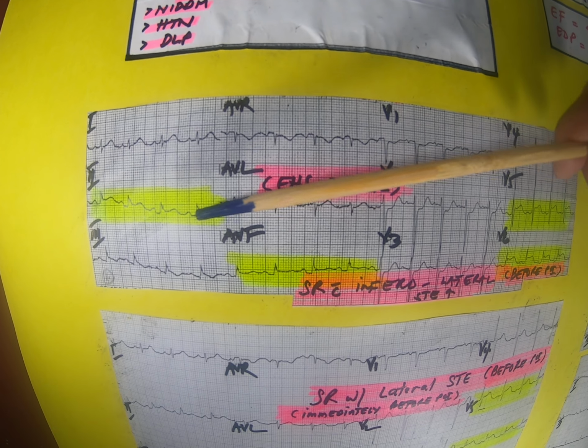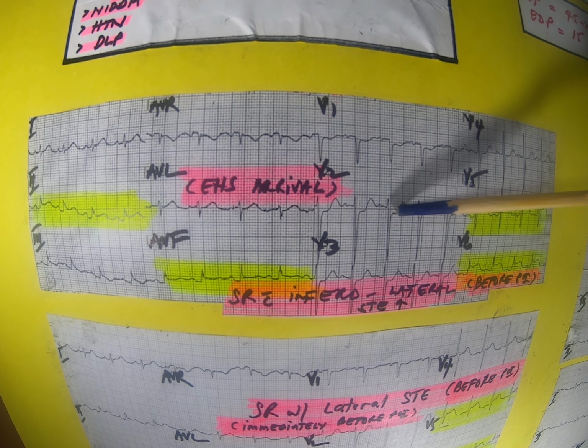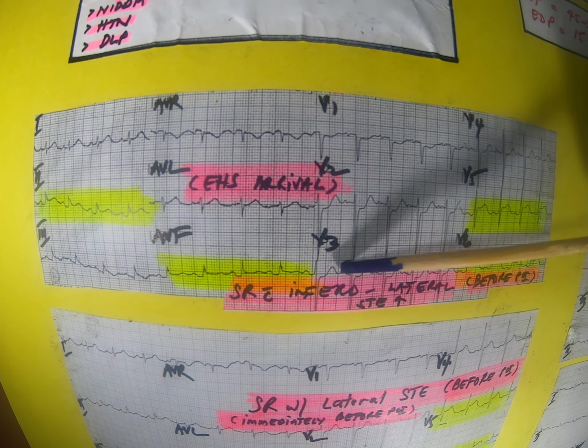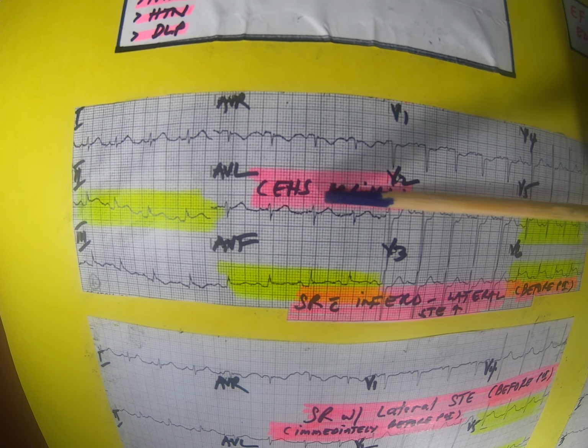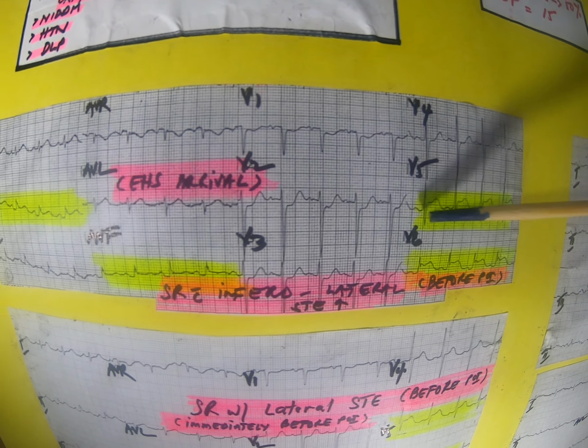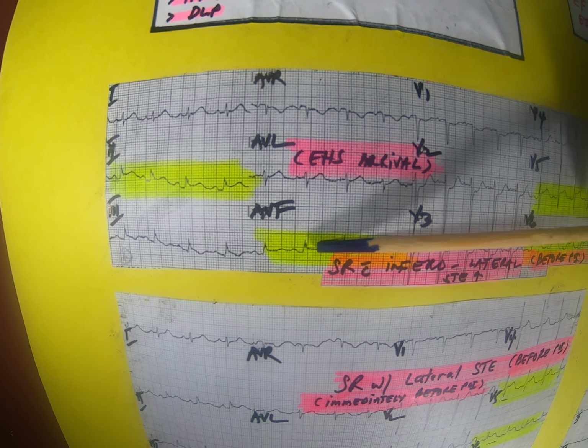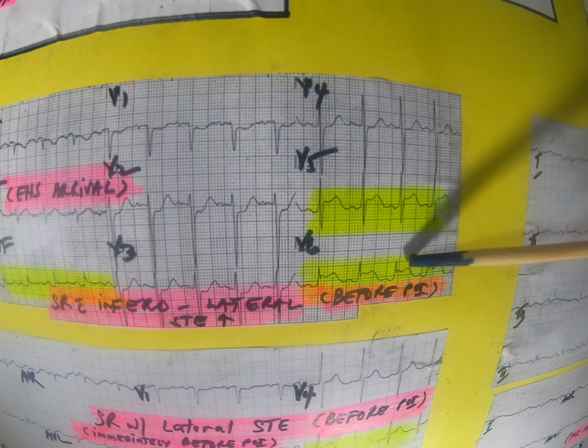So if we have an inferior STEMI, normally we have reciprocal ST depressions in V2, V3, and V4, or we could also have ST depression in aVL. Okay, but we have a combo here. We have an inferior ST elevation and lateral ST elevations.